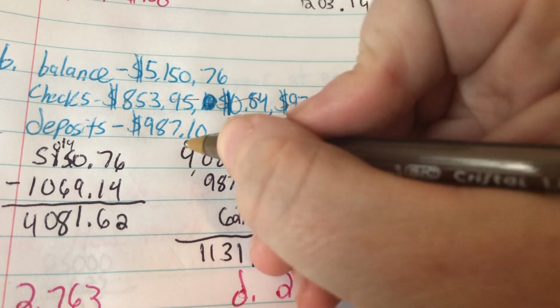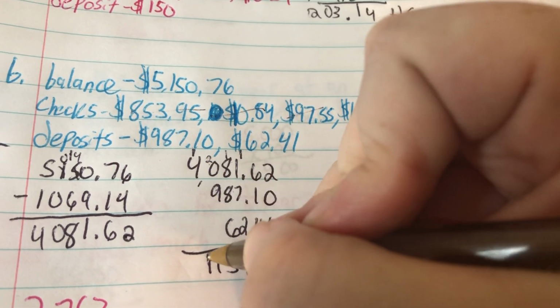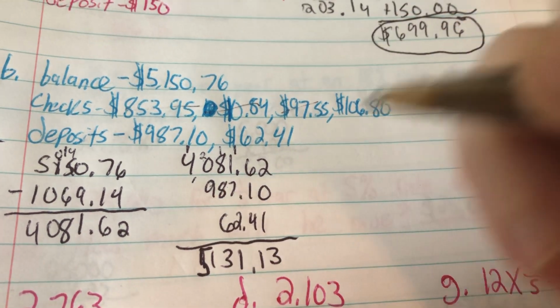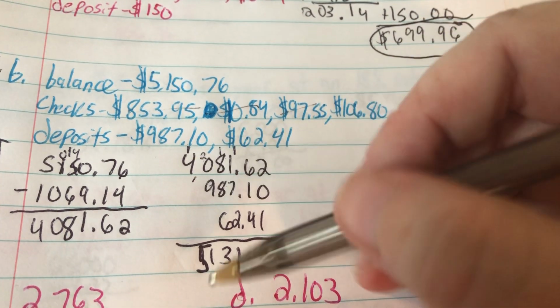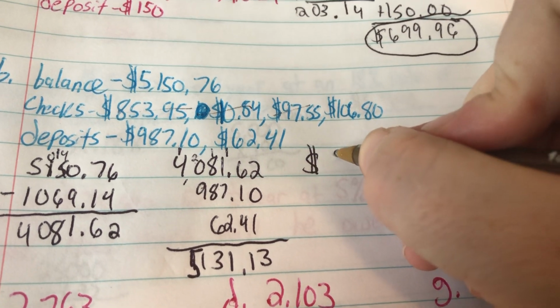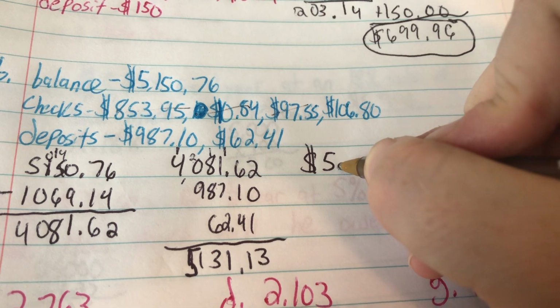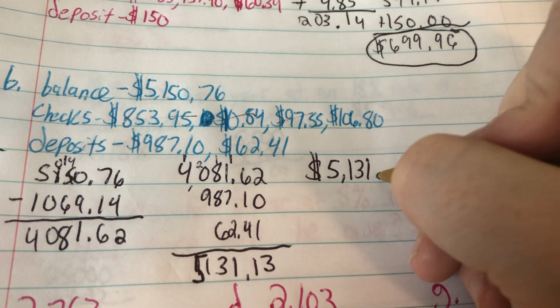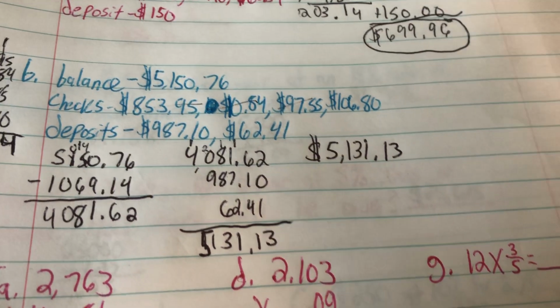Sorry, I didn't see that 4 there. And then 4 plus 1 is 5. That's why it's important to pay attention and make sure your columns are all lined up. So their total at the end of the month will be $5,131.13.